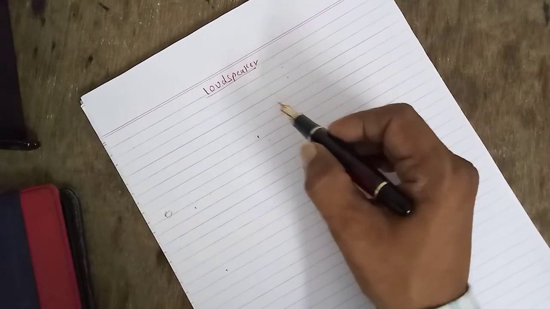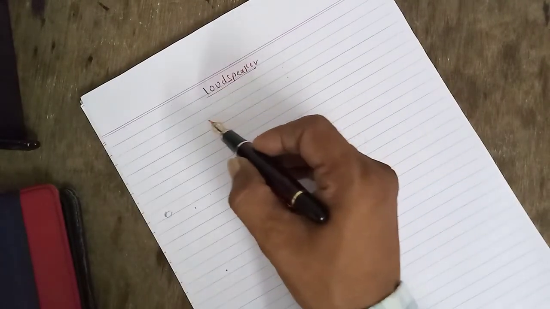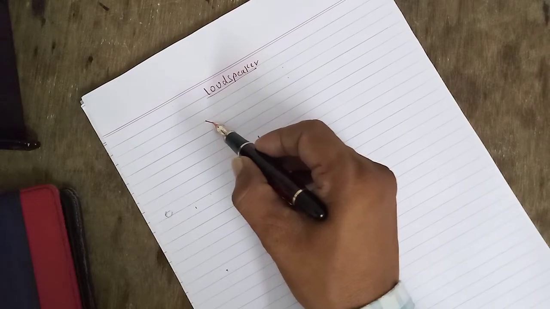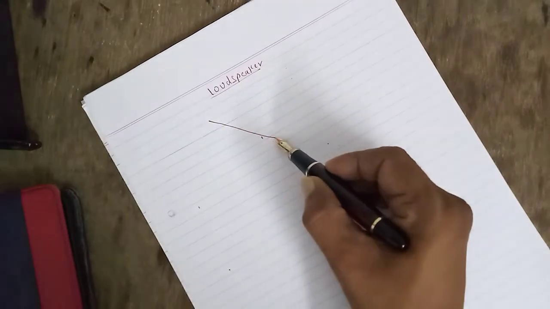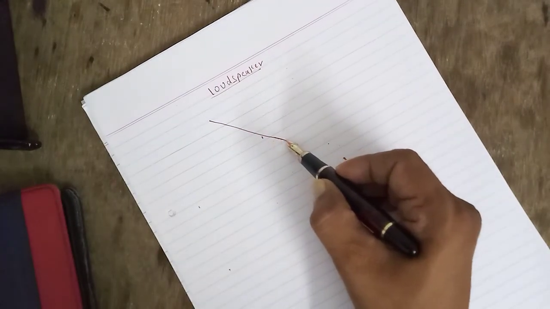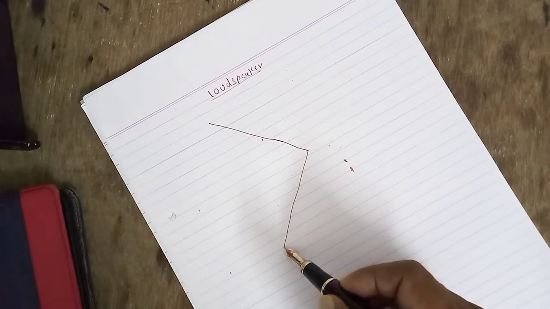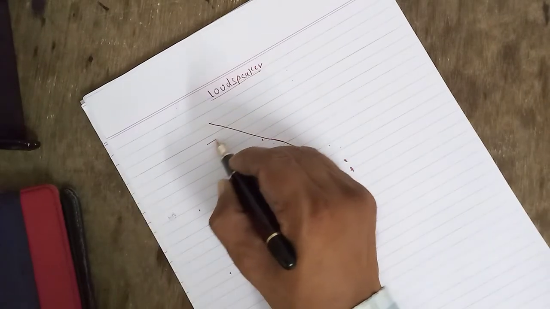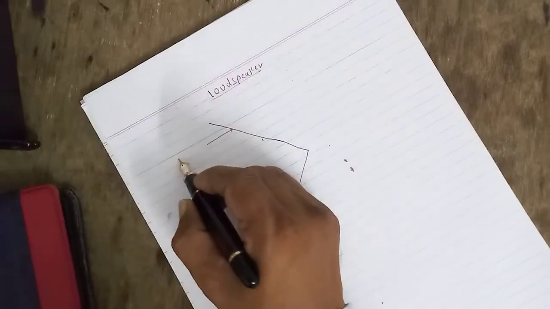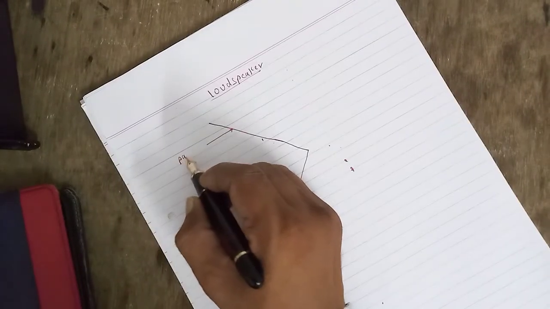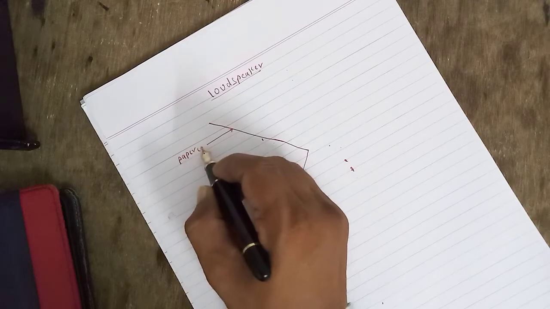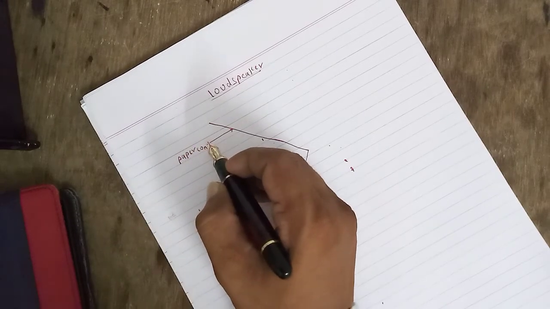So it will look like this. Whatever the half triangular part I have drawn, it is called a paper cone.